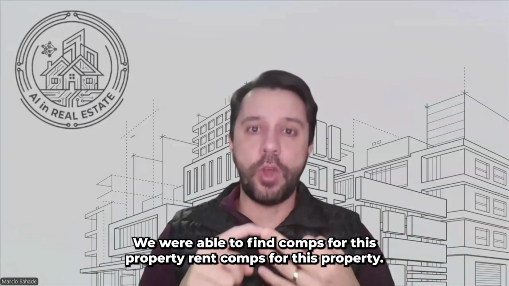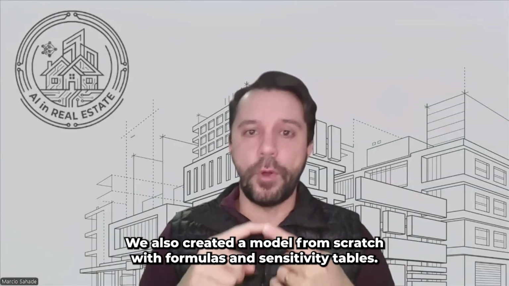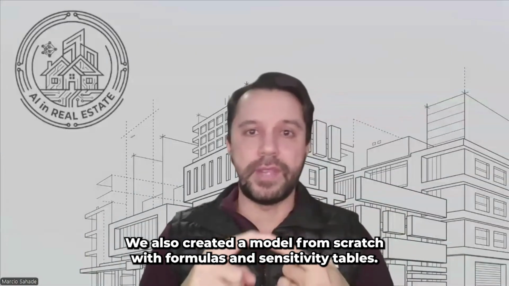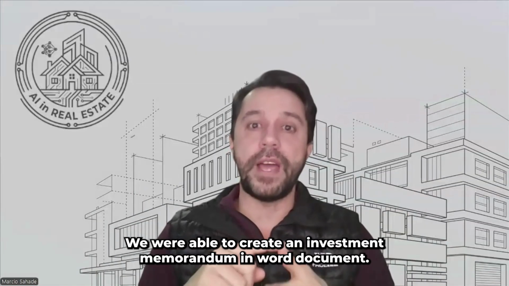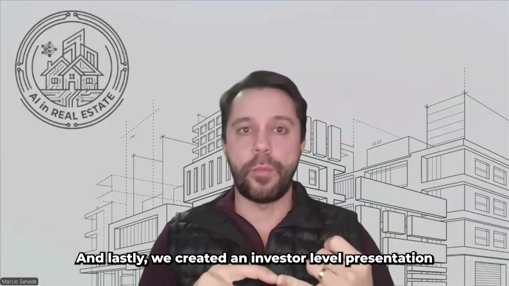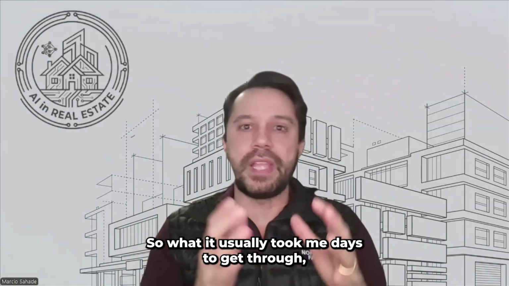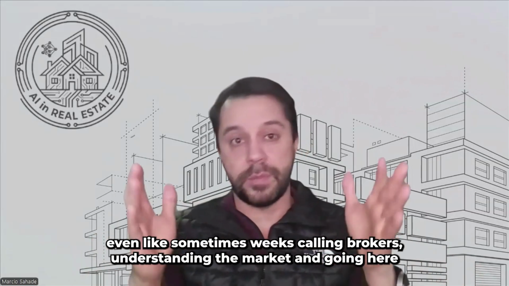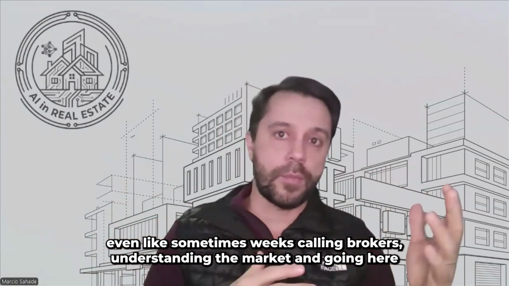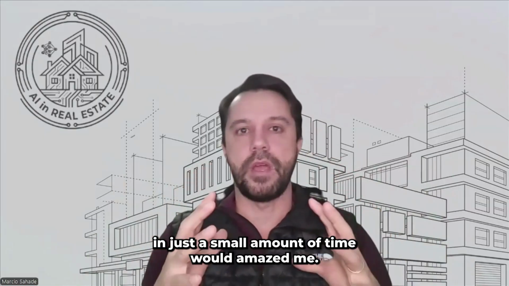We were able to find comps for this property, rank comps for this property. We also created a model from scratch with formulas and sensitivity tables. We were able to create an investment memorandum in a Word document. And lastly, we created an investor level presentation with all the main drivers and all the findings we had for this deal. So what usually took me days to get through, even sometimes weeks, calling brokers, understanding the market, and going here and there, we were able to do in just minutes, in just a small amount of time, which amazed me.